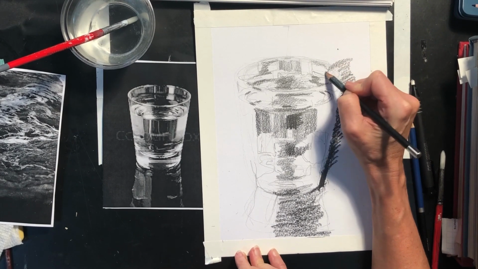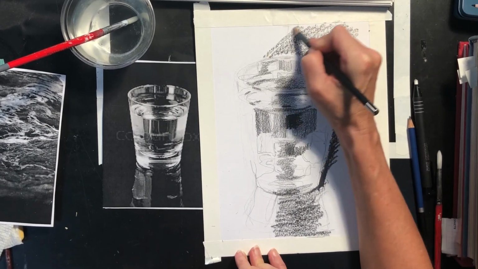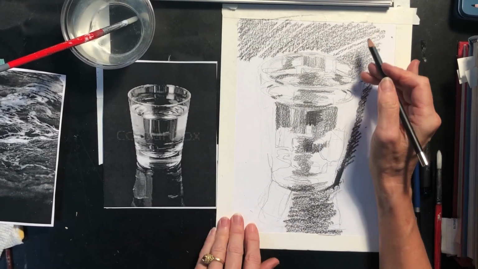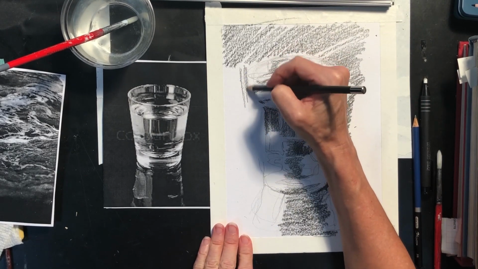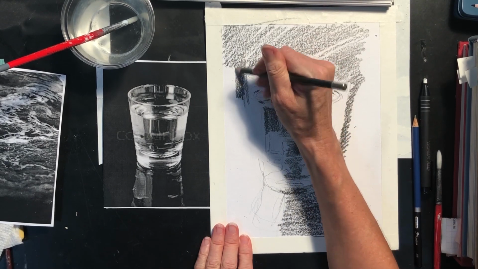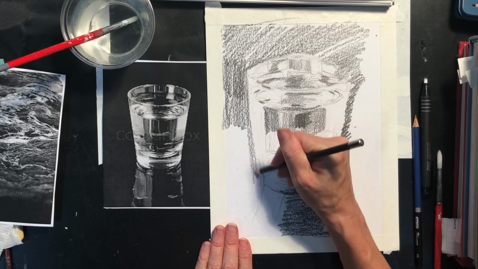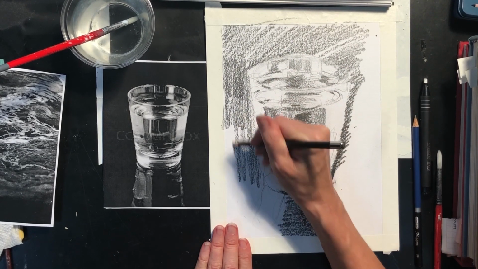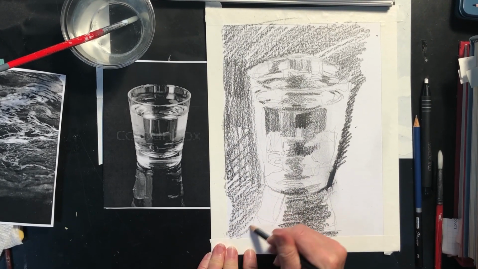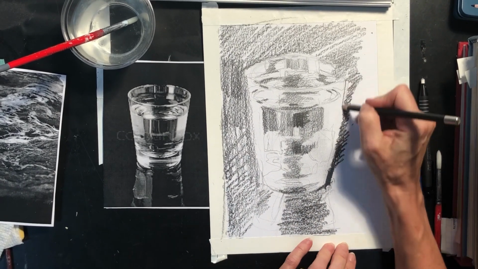And with this broader area, I definitely just want to get this filled in, and this part too. You're going to have to sharpen your pencil pretty often for a larger, darker drawing with this stuff because it's soft.